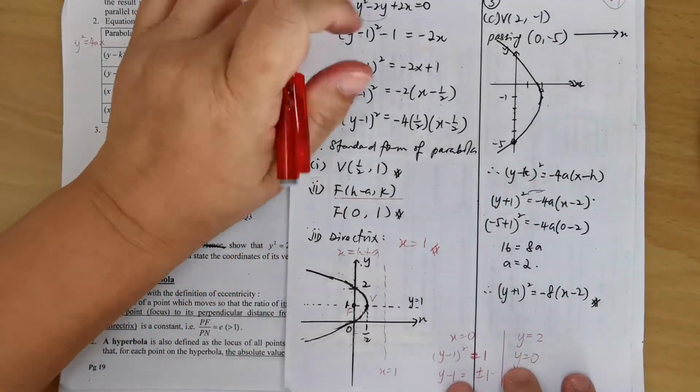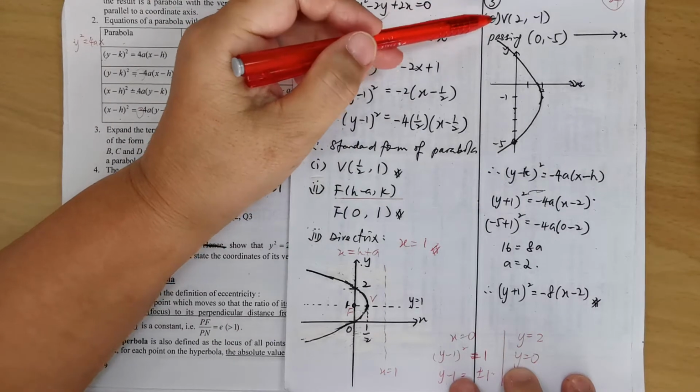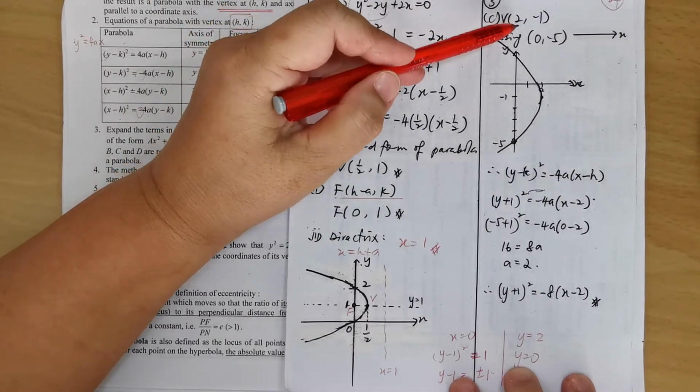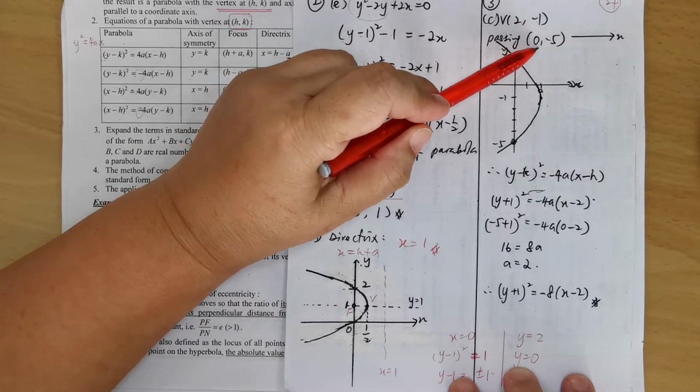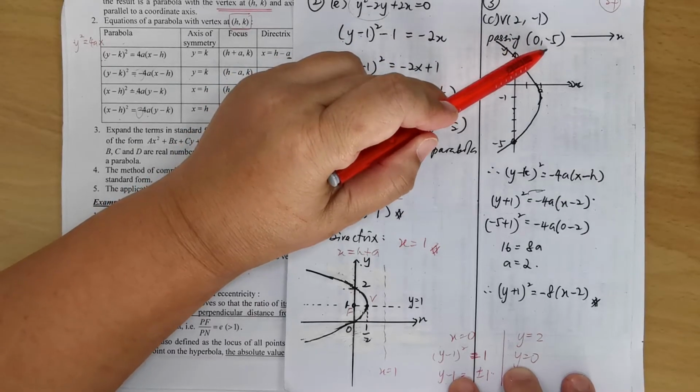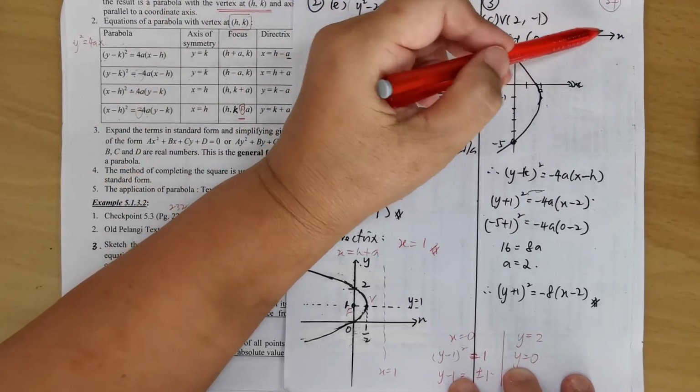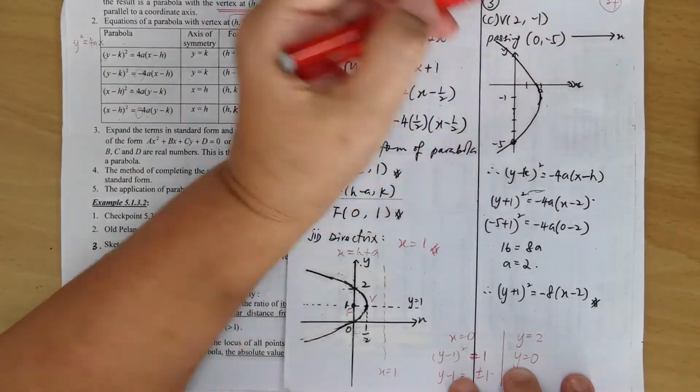Okay, so you are given the vertex. So I'm going to discuss 3C. So 3C, you are given that the vertex is 2, negative 1. Alright, and it is passing through point 0, negative 1. It's given by the question. And the axis is parallel to the x-axis. So the axis of symmetry is parallel to the x-axis, means it's a horizontal one.